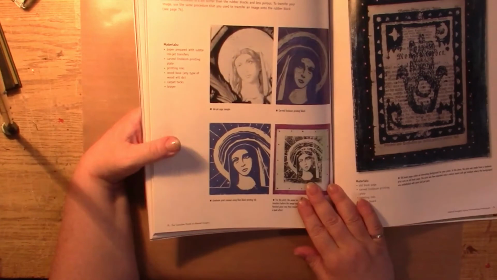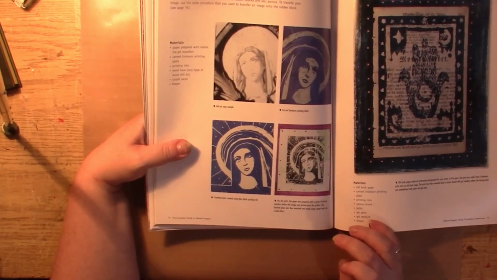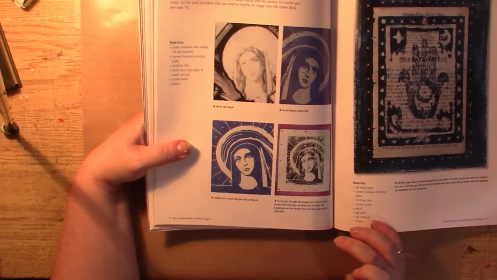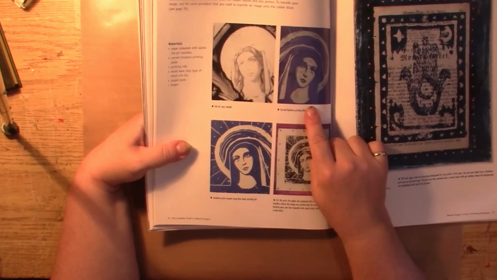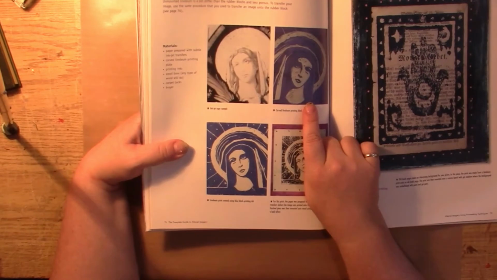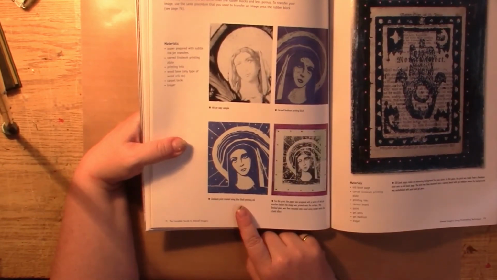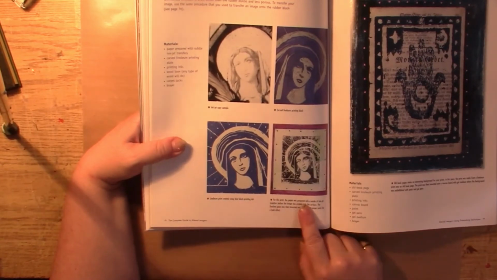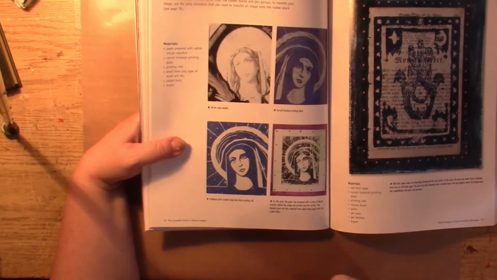Now here she talks about how to transfer an image onto linoleum. She says it's stiffer and less porous than rubber. So here we have an inkjet copy, the carved linoleum printing block. Here's the print using the blue black printing ink. And this is an inkjet transfer of that image.